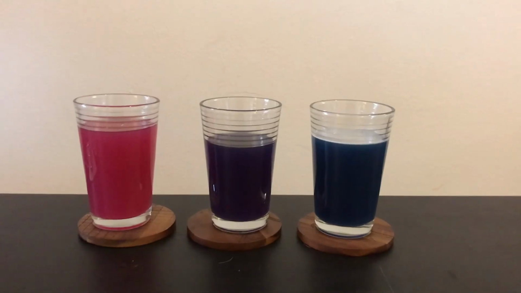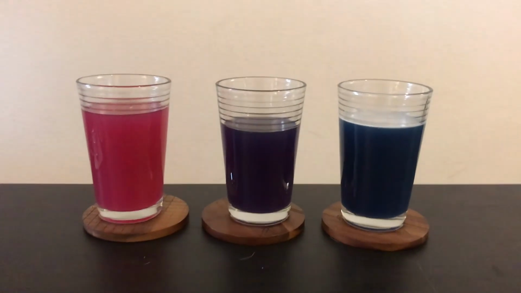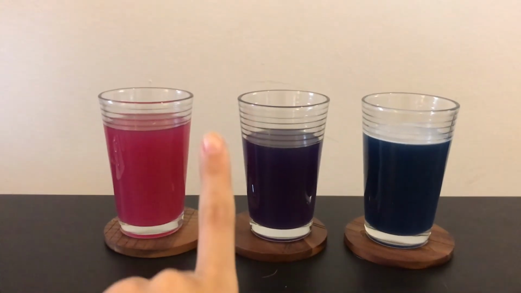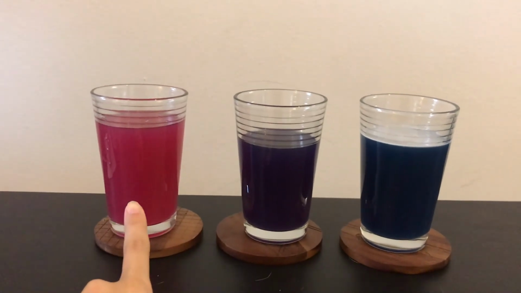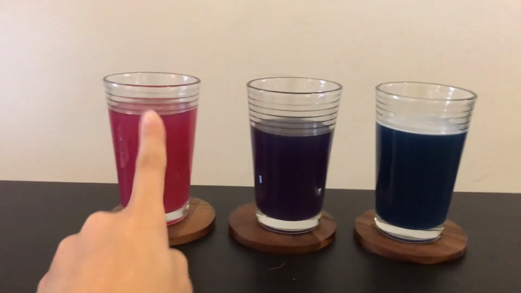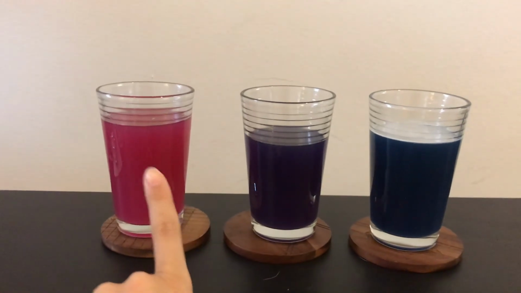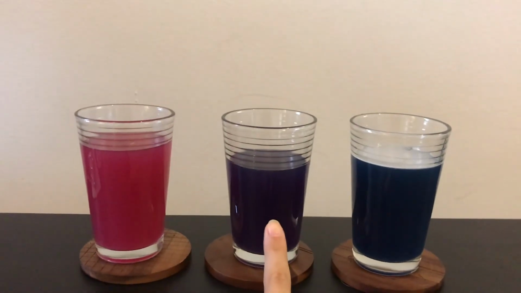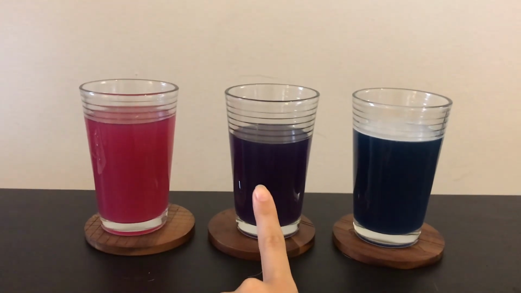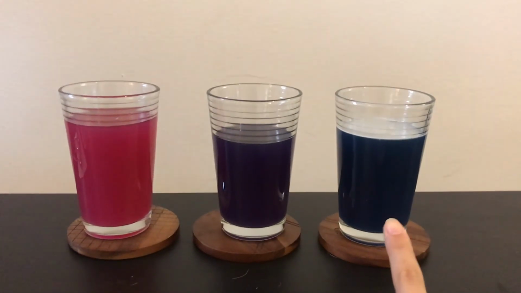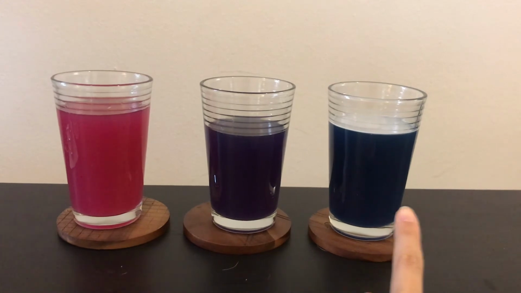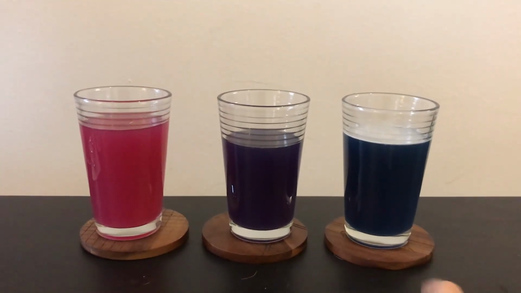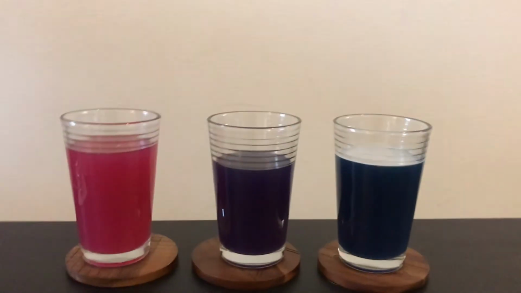And really quick, I just wanted to give you guys a close-up video of those colors so that you could see. Here we have our vinegar and red cabbage juice. This is our acidic solution that turned red when we added the vinegar in. Here is just our red cabbage juice alone. It is our neutral solution. And here is our basic solution with baking soda and red cabbage. And that clearly turned a lighter blue color.